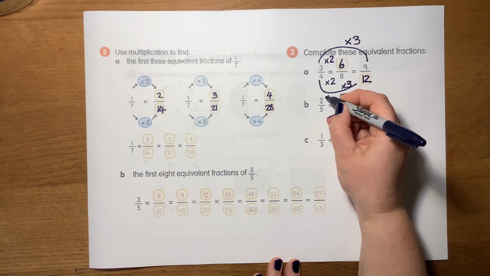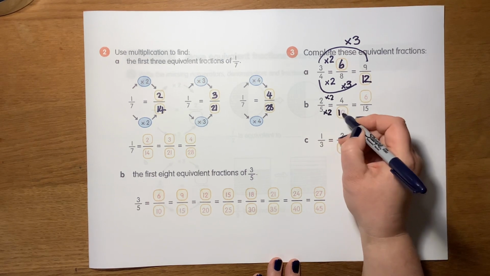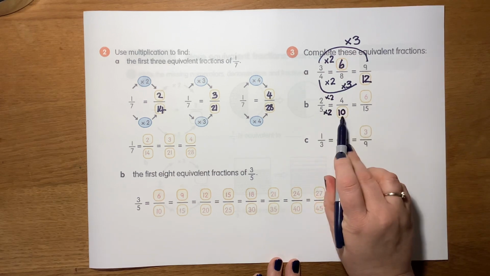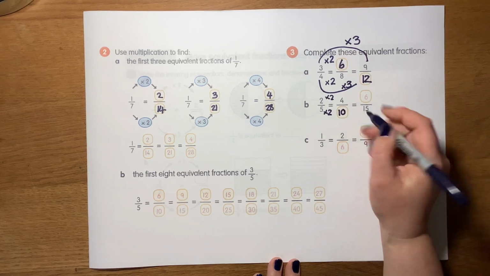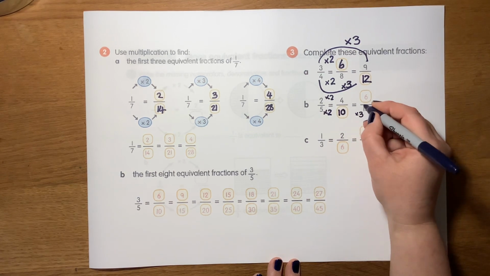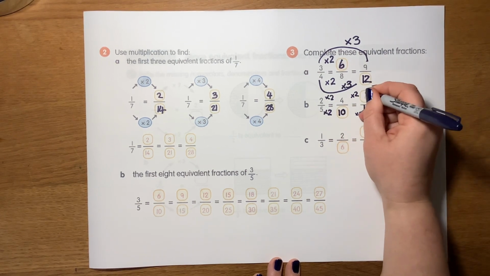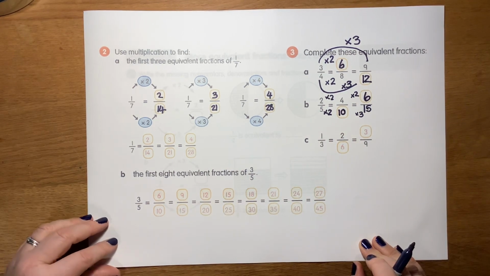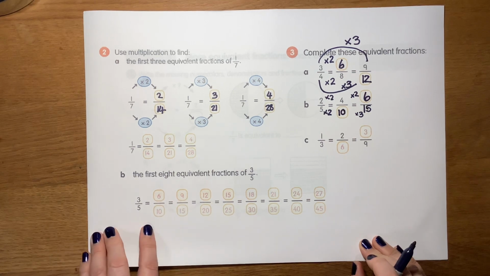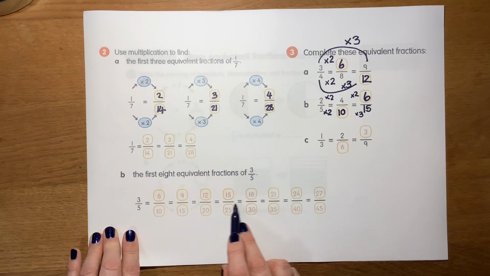2 multiplied by 2 gives me 4. Therefore, 5 multiplied by 2 is 10. So 2/5 is equivalent to 4/10. And again, we've multiplied 5 times 3. So we have the denominator of 15. Therefore, we need to multiply 2 by 3, which is 6. So hopefully you were able to work through these to find these answers. Pause the video and just double check that. Here we're multiplying by 2, by 3, 4, 5, 6, 7, 8 and 9.